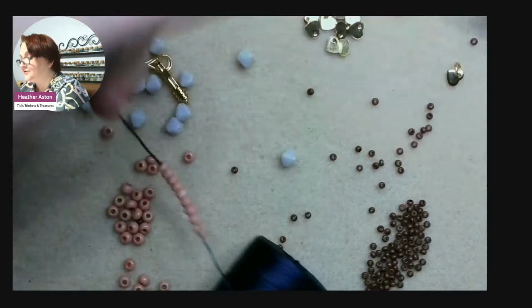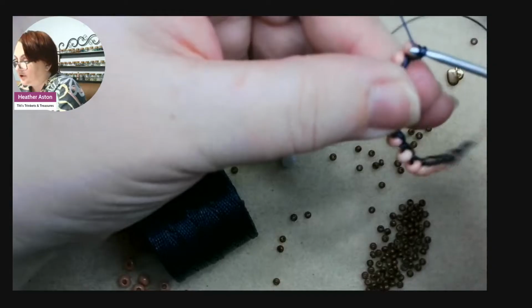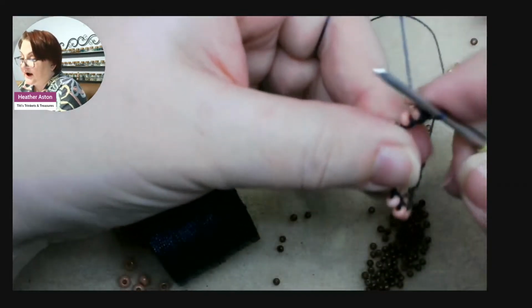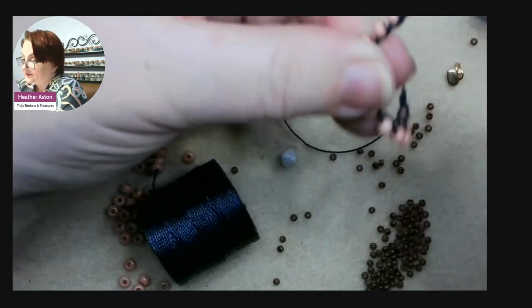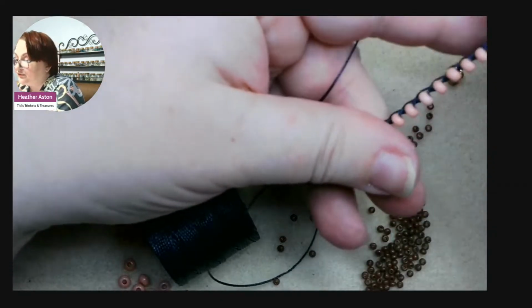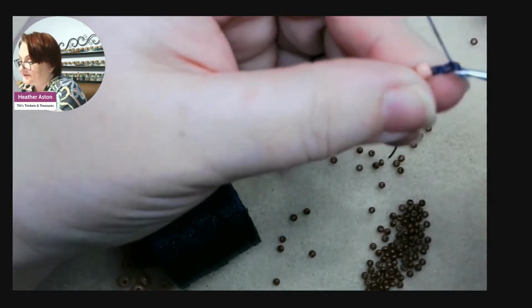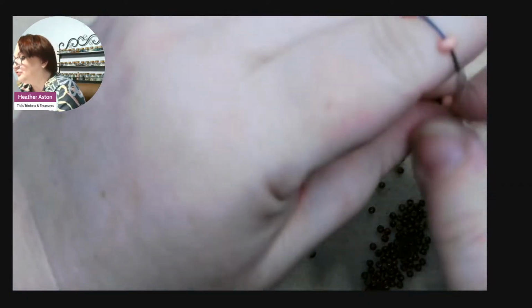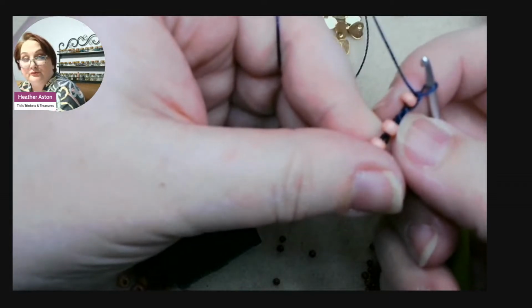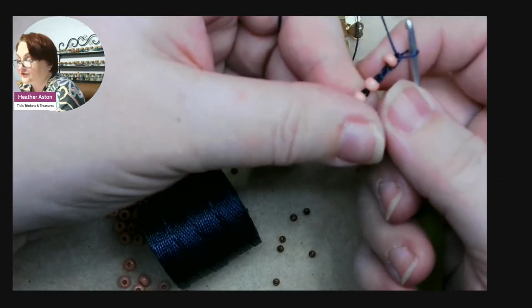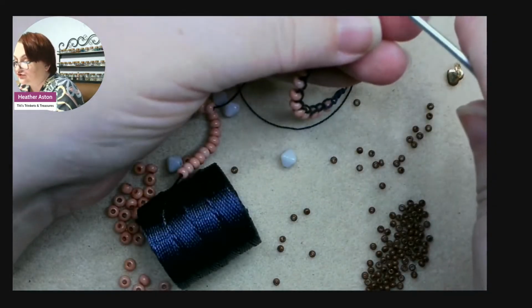And once you get into a groove and more experienced with it, you'll find this goes very quickly. I've made necklaces beaded like this very quickly. You can put an empty chain in between and cinch it down really tight like this, and then pull one down. And so then it looks like there's a little blue bead in between the two beads, but there's not. It's just a cinched chain.